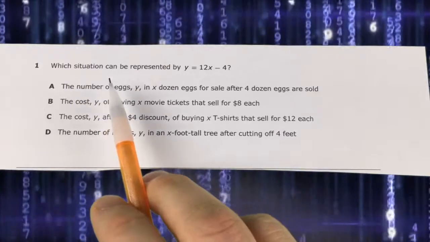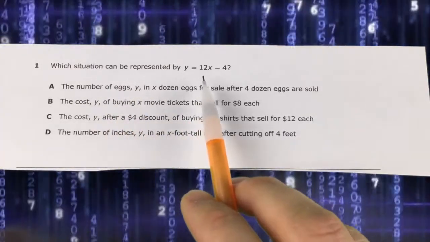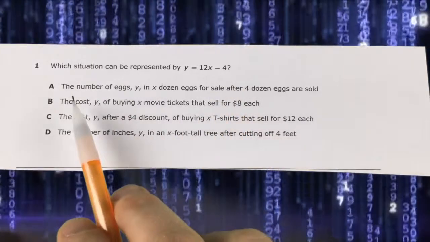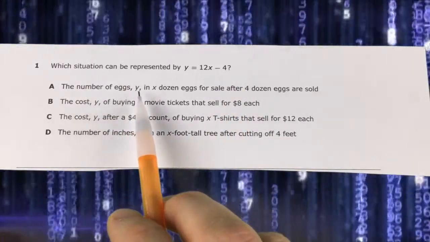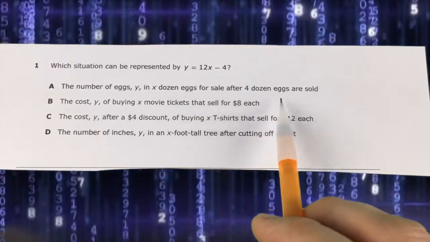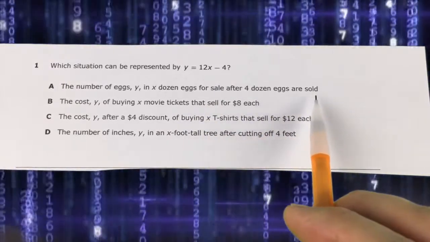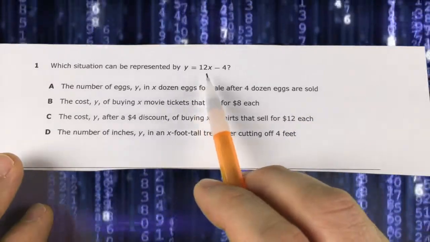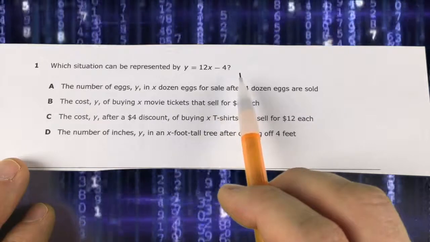Which situation can be represented by y equals 12x minus 4? Choice A, the number of eggs, y, in x dozen eggs, for sale after 4 dozen eggs are sold. Okay, let's take a look at that. We have y equals 12x minus 4.